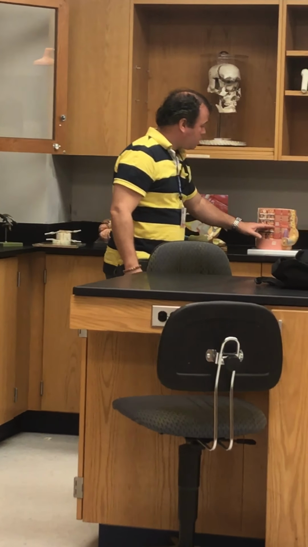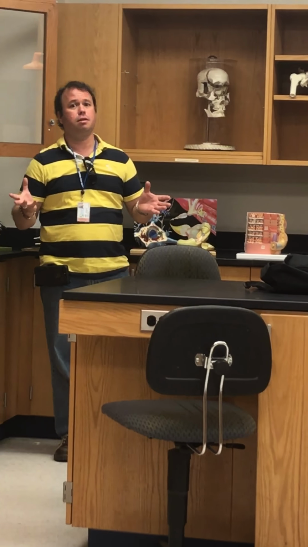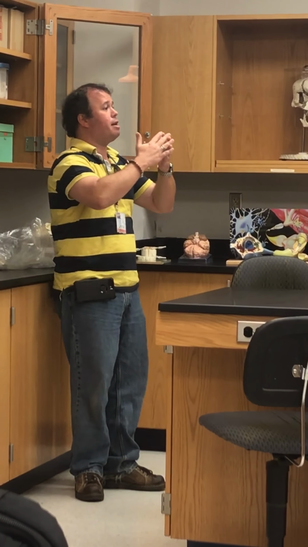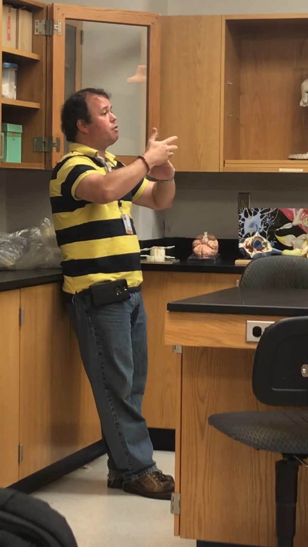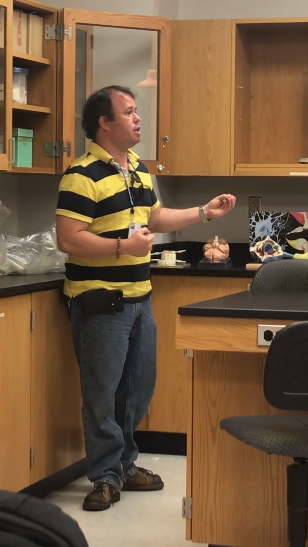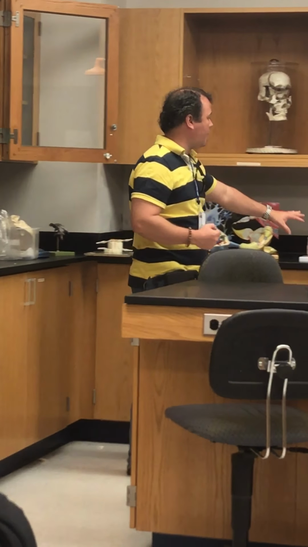T-tubules, causing calcium ions to be released, causing the actin to move on myosin by causing the calcium to bind with the troponin to move the tropomyosin binding sites out of the way so that actin can move on myosin and the sarcomere can shorten and the muscle contracts. We pump the calcium away with a calcium pump back into the sarcoplasmic reticulum and the muscle relaxes.